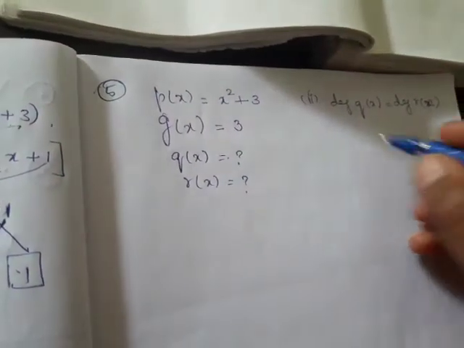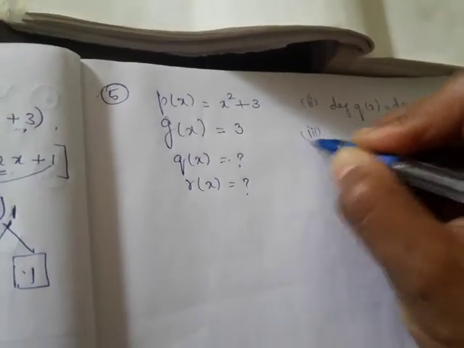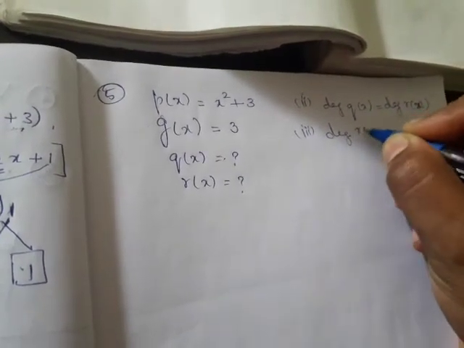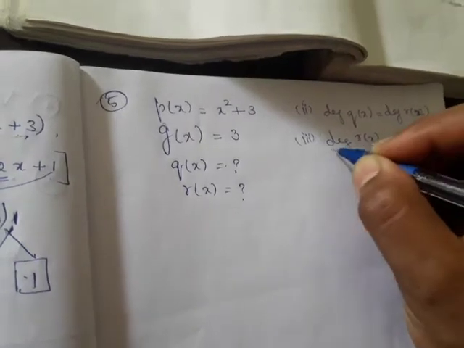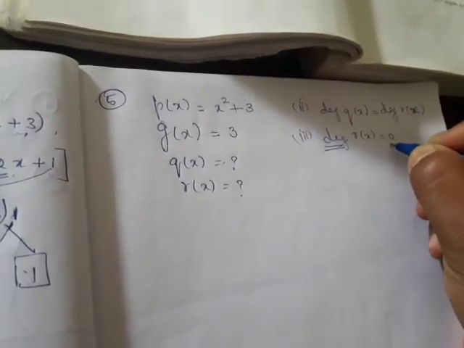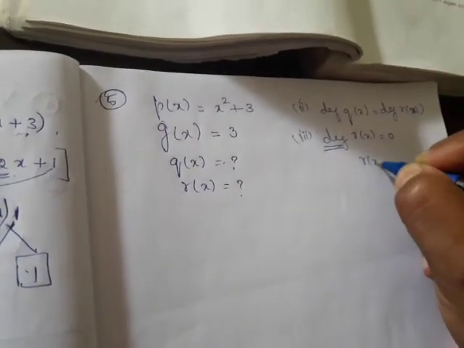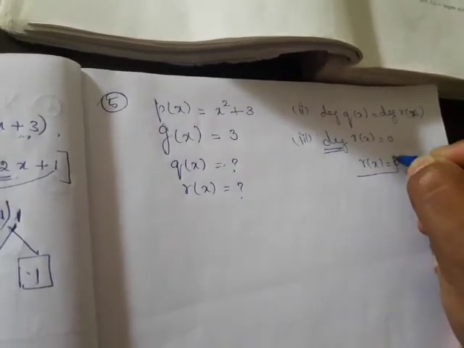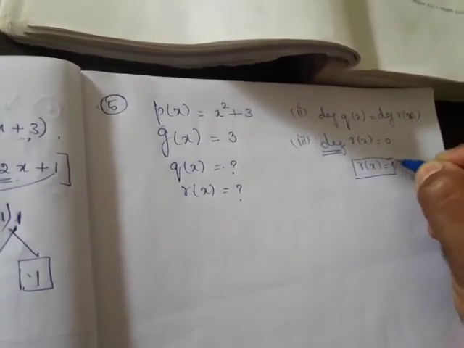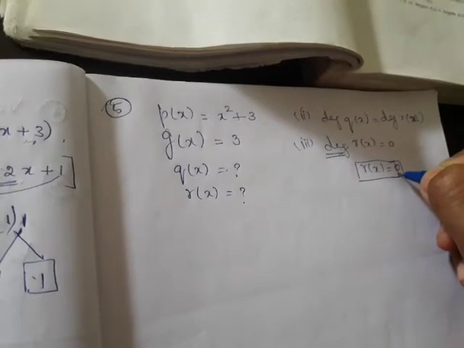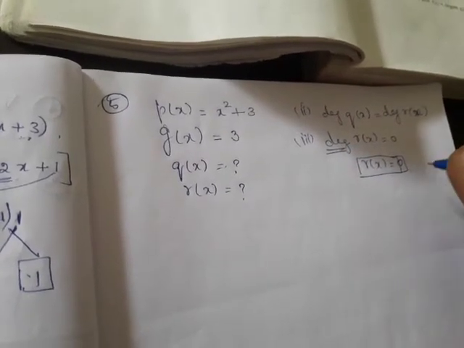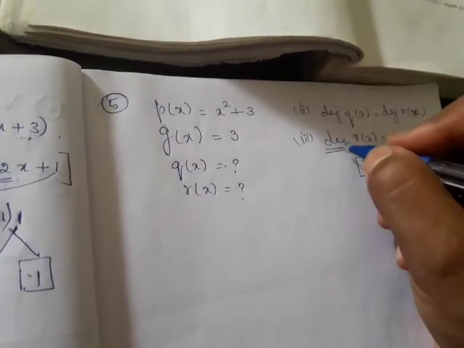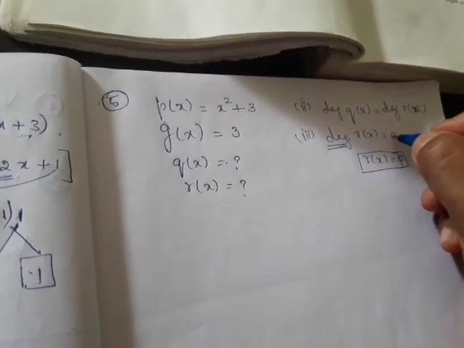And the third one is degree of r of x is 0. Kindly read the question properly. Degree should be 0. They didn't mean r of x is equal to 0. R of x equal to 0 means the remainder should be 0. They didn't say the remainder should be completely 0. They told you the degree of r of x should be 0.